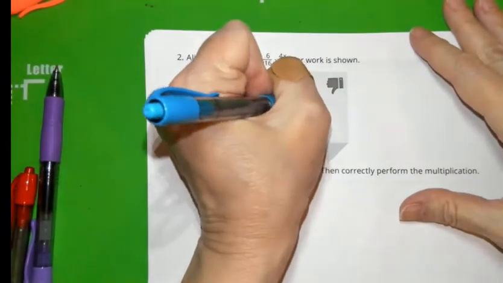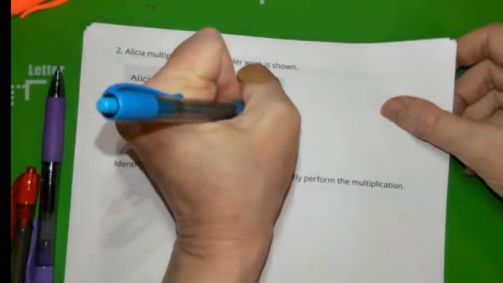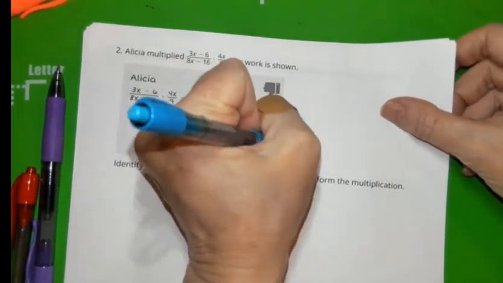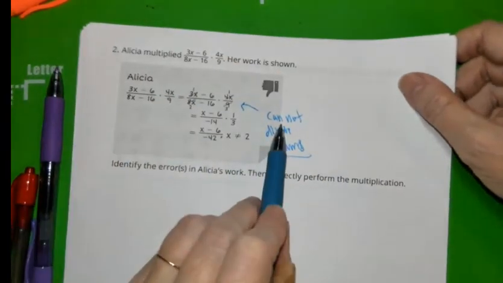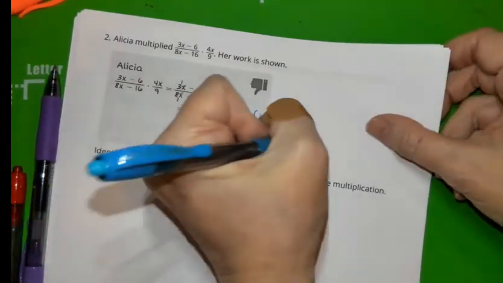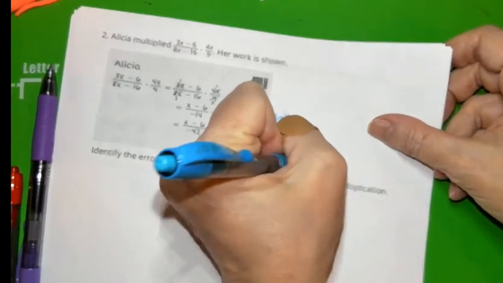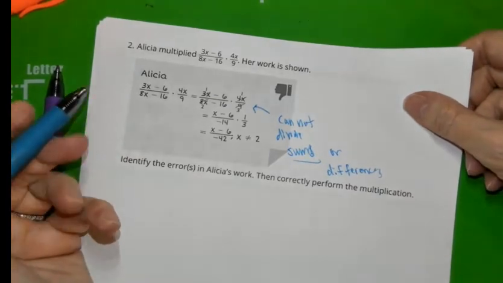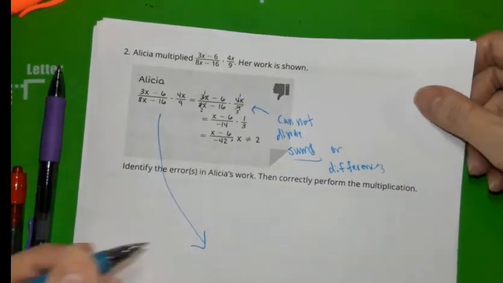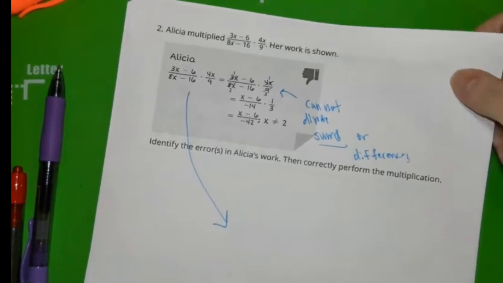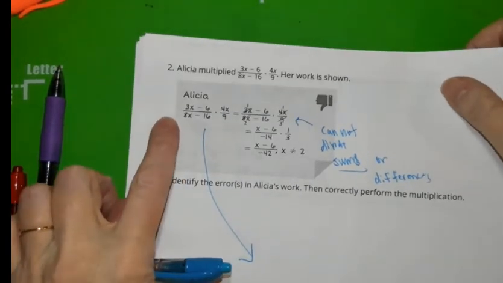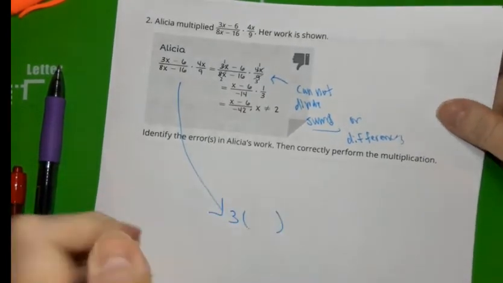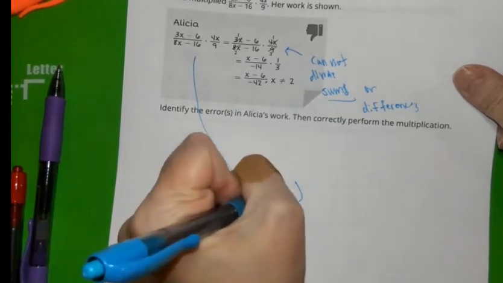So her error is here, and we need to write that. Cannot divide sums. I know y'all can't read that, but you cannot divide sums or differences. You have to have products only. You need to divide out factors. So what we'll do is create factors out of this first fraction. The 3 and the 6 have a common factor of 3. So factor out a 3, and now we have factors, 3 and x minus 2.